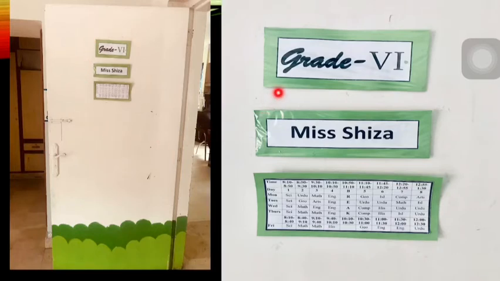Have a look. Class pointer, name of the teacher, timetable along with the bell timings are all mentioned on the door as per theme. These three pieces of information have the same base color, that is green, because the door has green color at the bottom.